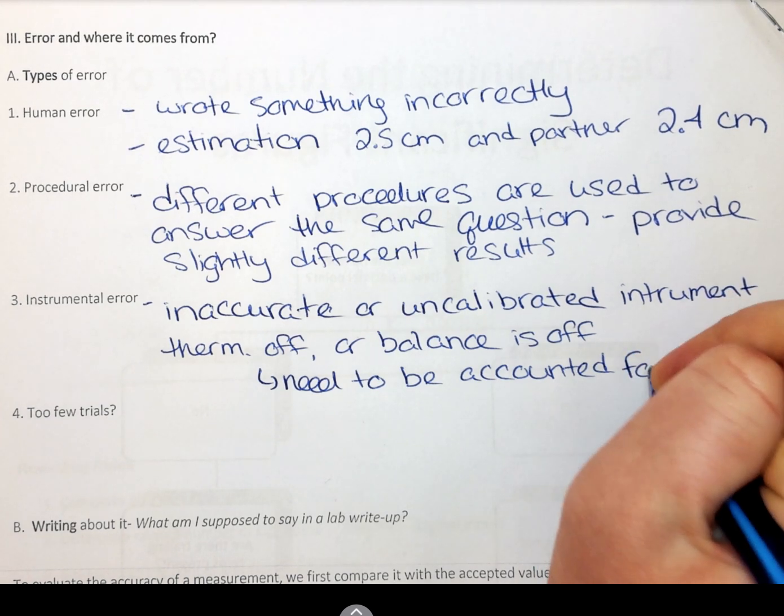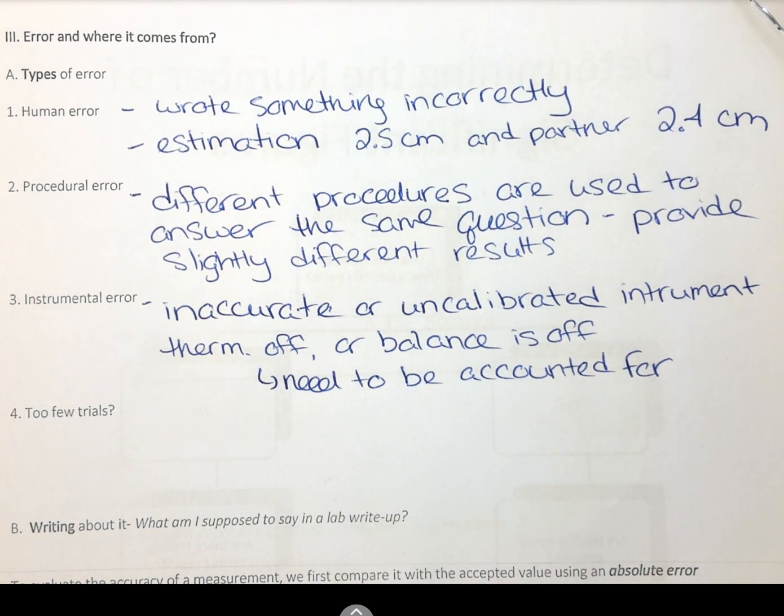And my last one here is too few trials. I think this one's kind of the obvious answer. If I do an experiment once, I cannot assume that that is the be-all, end-all answer. In our class, unfortunately, sometimes we only have time to do it once, or the materials to do it once. But you'll have 12 other lab groups who can do that experiment, and we can compare everyone's results and see that everyone follows a similar pattern. But if we only do an experiment once, we don't have enough data to set a trend.